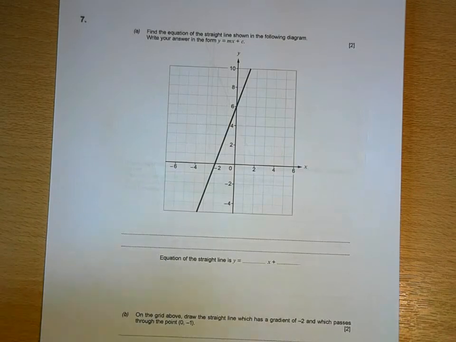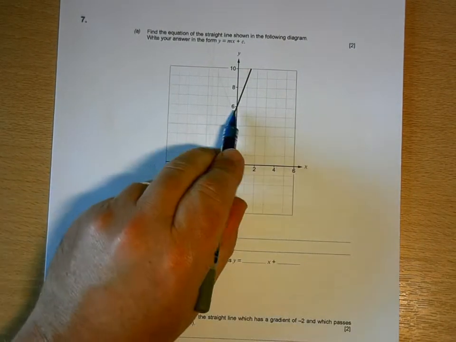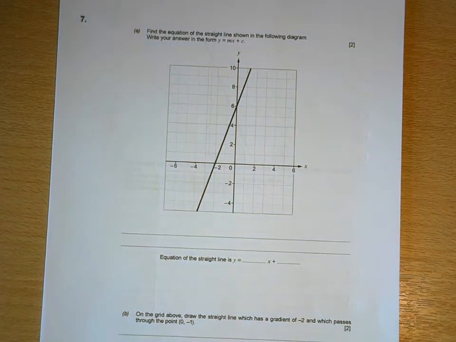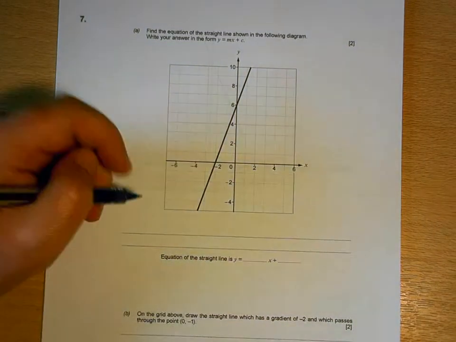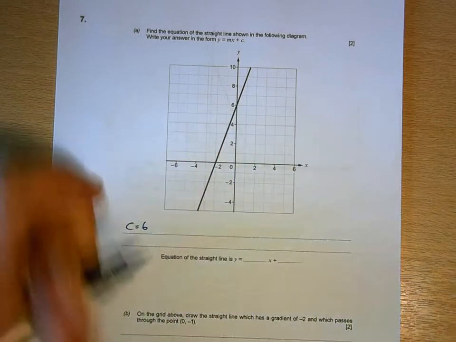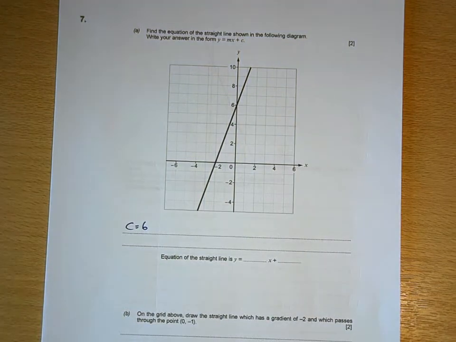Find the equation of the straight line shown in the following diagram. Write your answer in the form y equals mx plus c. Well, the plus c is 6, it's where it crosses the y-axis. So c is 6.